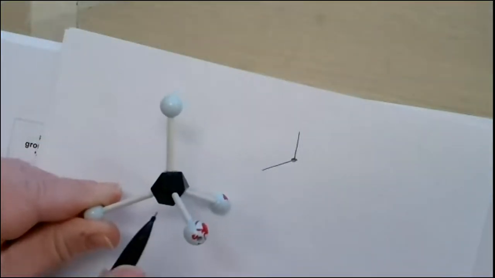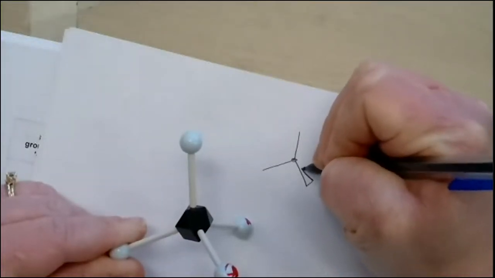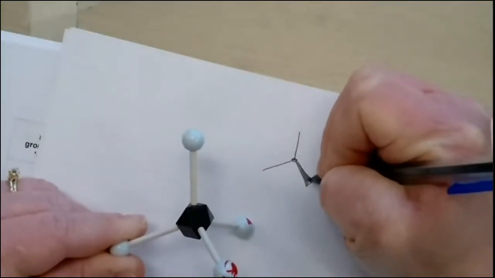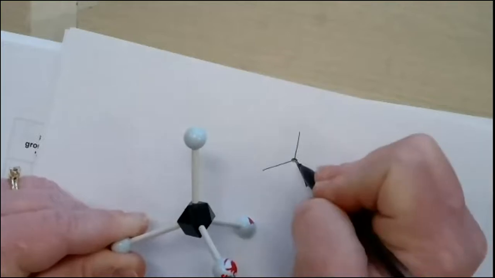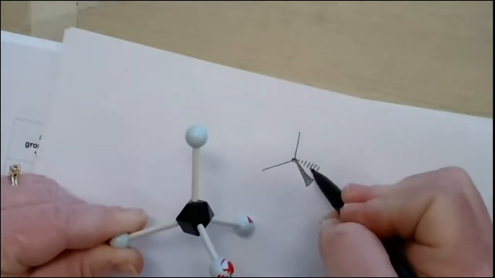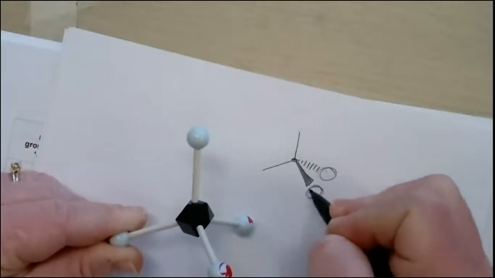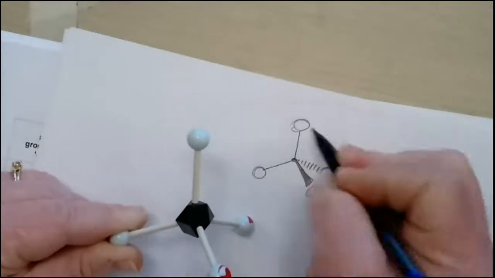But then this comes at you. So to show it's coming out of the paper, we draw a shaded in triangle, and then going away, we do these series of dash lines. And then you would put either your lone pair or your elements there.